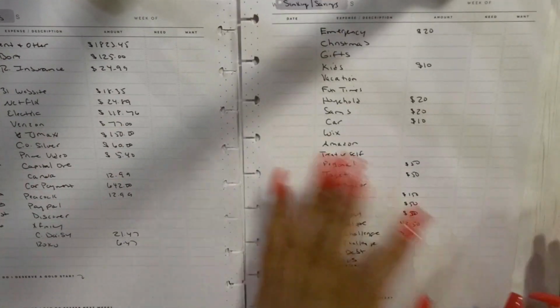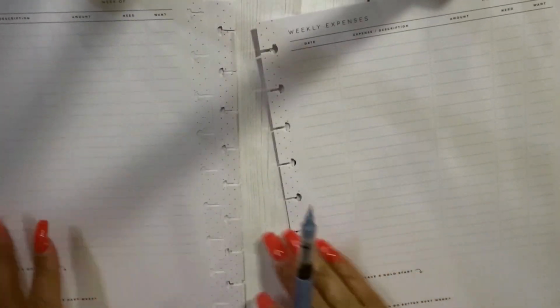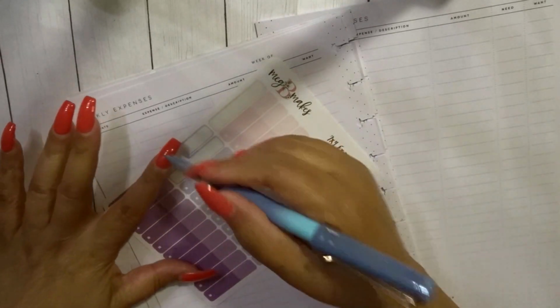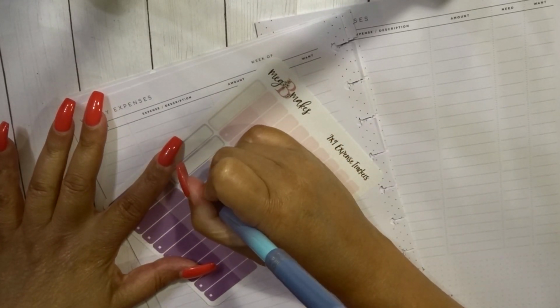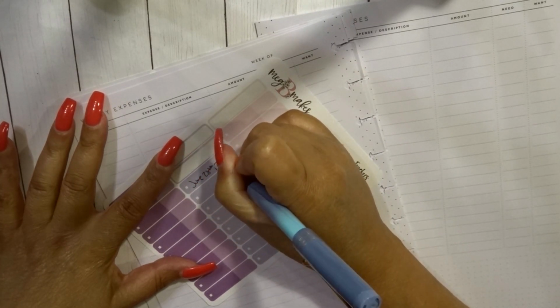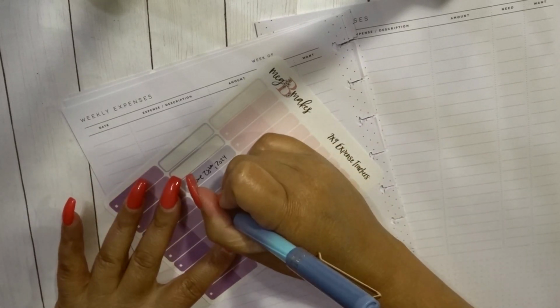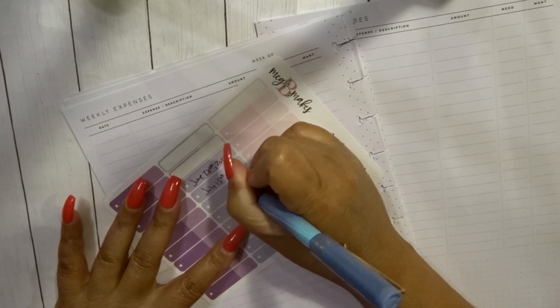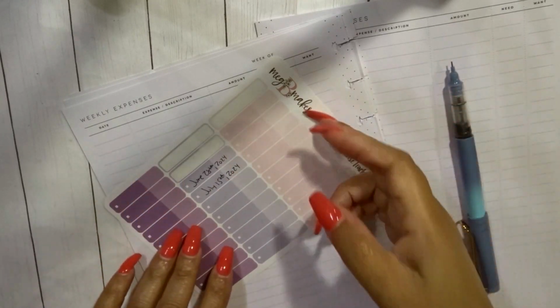Okay, and then the next two pages, we'll go ahead and fill those out. So this is June 28th pay, and then, of course, this is going to be July 15th paycheck.